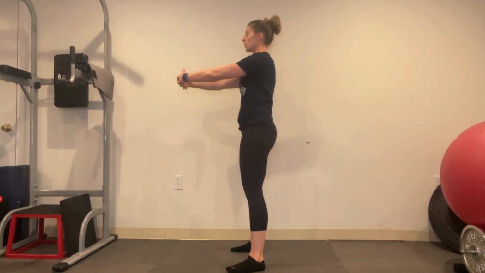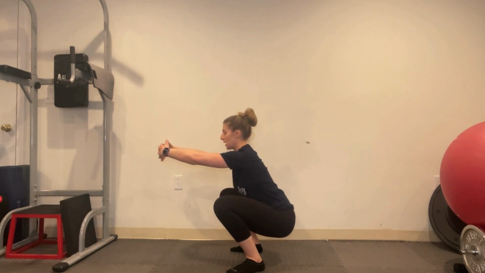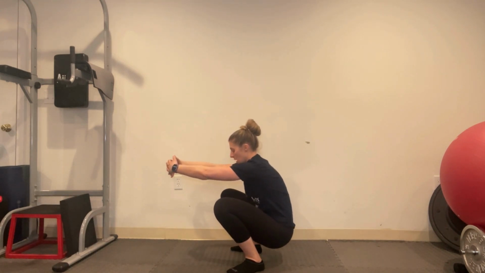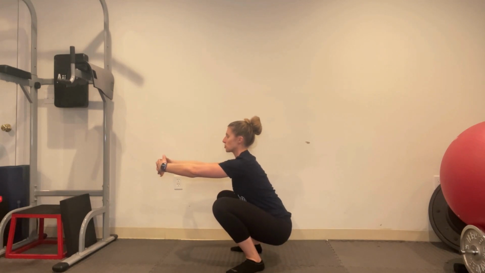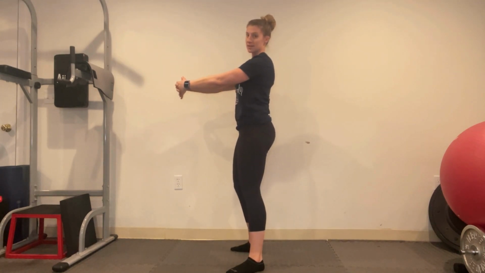So again, to incorporate it into your workouts, hold on, come down as low as you can, hold that support, tuck the butt under, hold for a couple breaths, come back to neutral, and then exhale to rise.